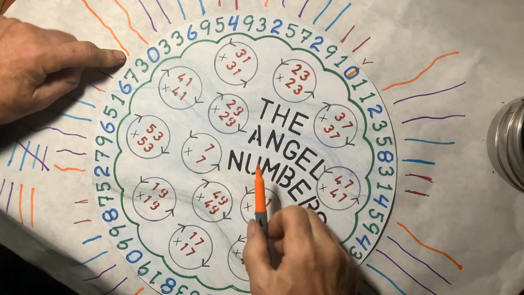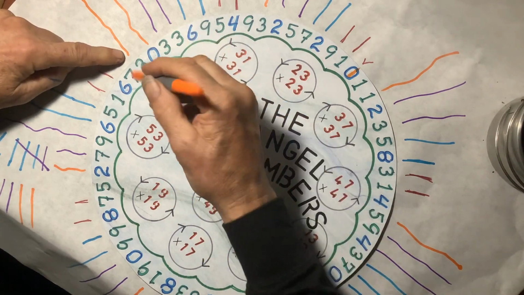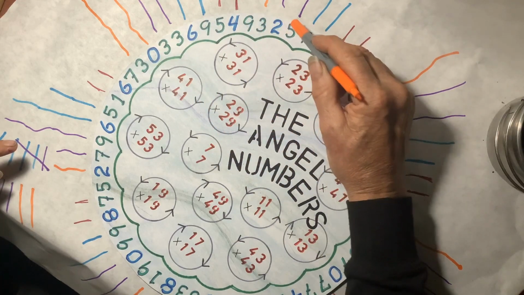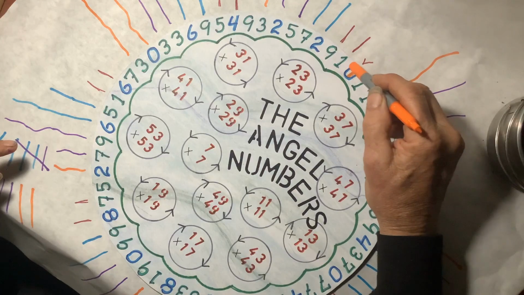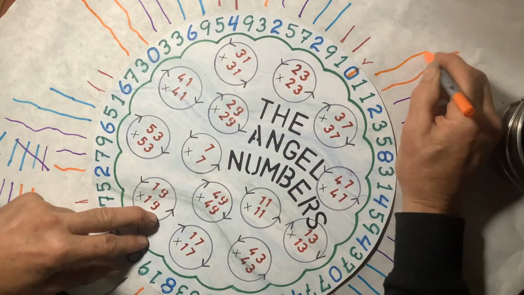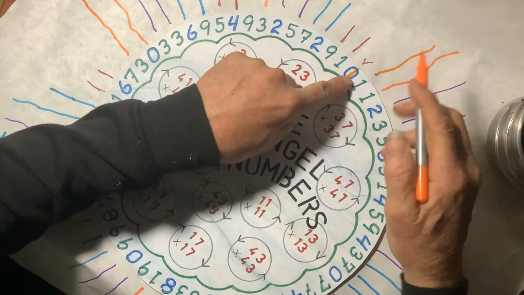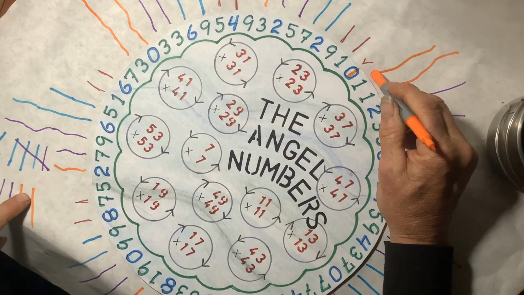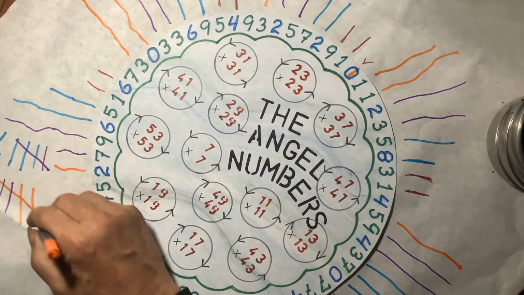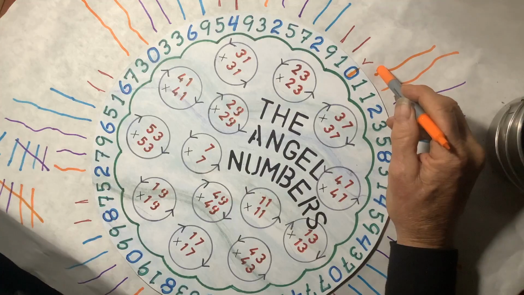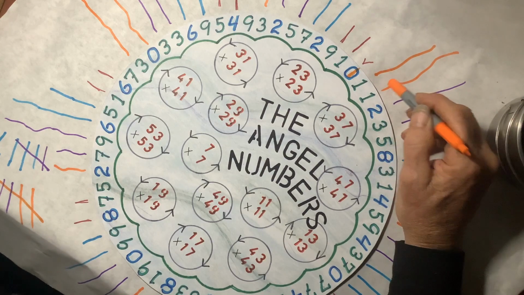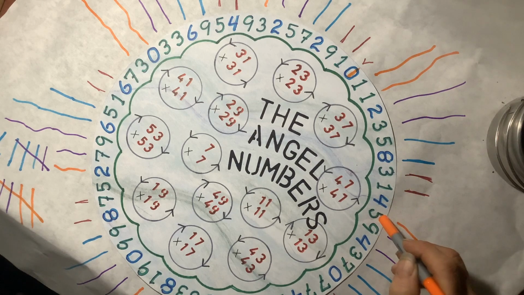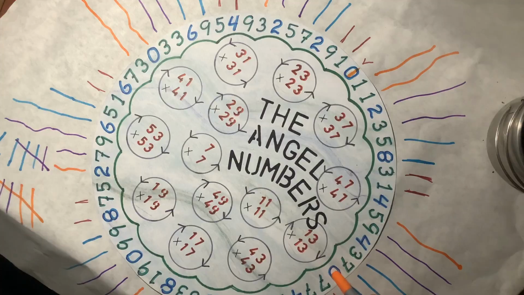Okay, it's getting close. 17. 1, 2, 3, 4, 5, 6, 7, 8, 9, 10, 11, 12, 13, 14, 15, 16, 17. Remember, we want to come back and land on this 0. 1, 2, and now we have just passed 0, so we give this one more mark. We're at 15 revolutions, and we want to go for 17 revolutions.